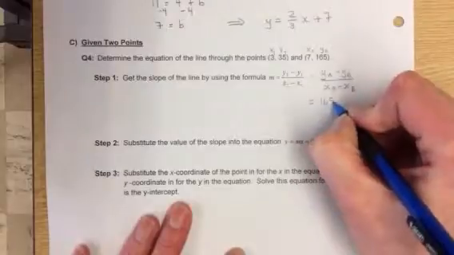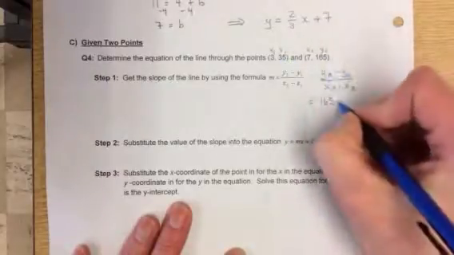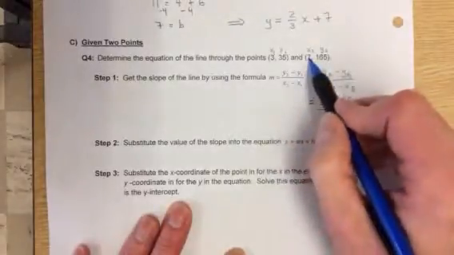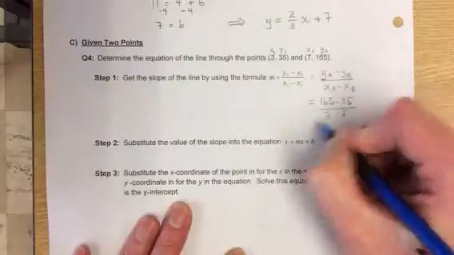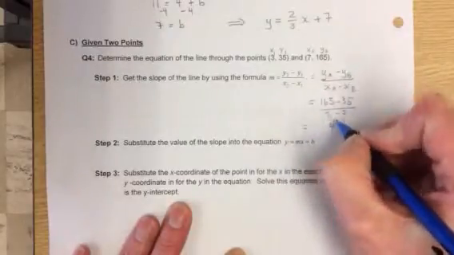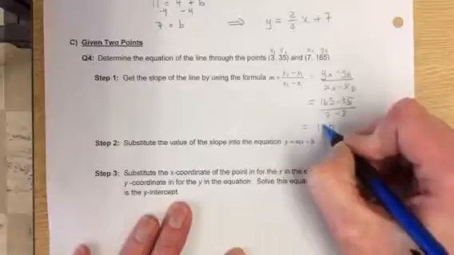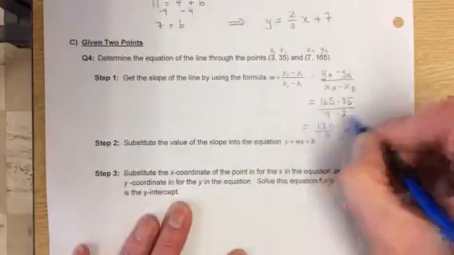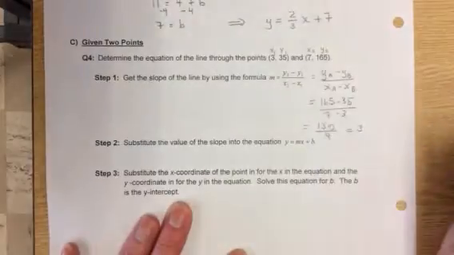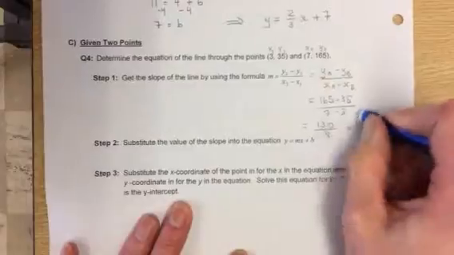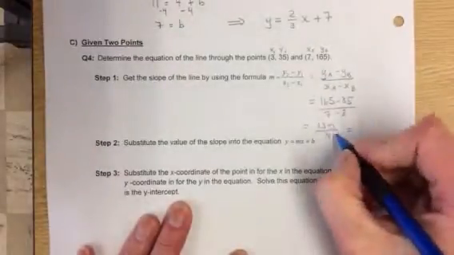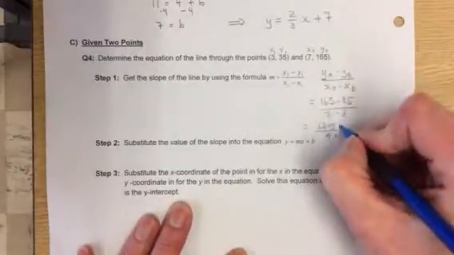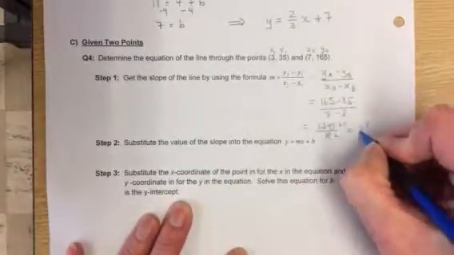So I can go 165, my y2, minus 35, my y1, over, and then x2 is 7, minus 3. That's going to end in a 0. 16 take away 3 would be 13, and that's going to be over 4. And 4 goes into 13 3 times with 1 left over. Dang it, that's not going to leave me with a whole number, so I'm going to put it in fraction form, reduced by a factor of 2 here. 130 divided by 2 would be 65. So my slope, I think, should be 65 over 2.